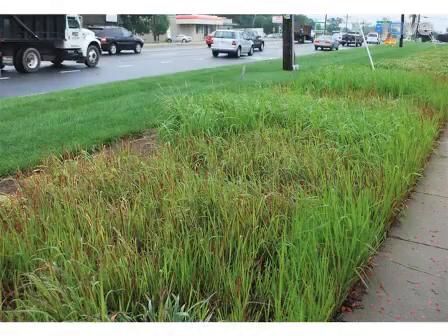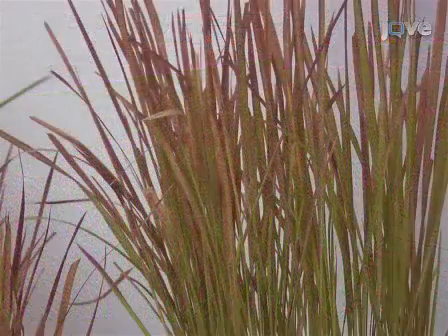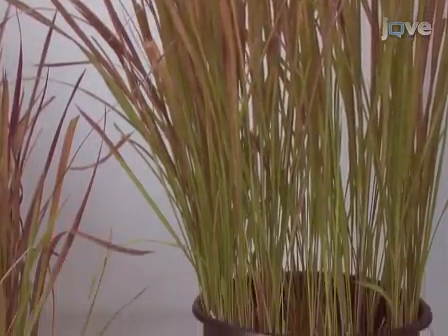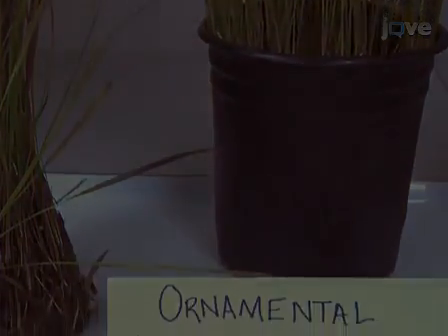Cogongrass currently infests 490 million hectares worldwide and about 500,000 hectares in the United States. An ornamental variety of Imperata cylindrica is widely marketed under the names of Imperata cylindrica rubra, red berry.